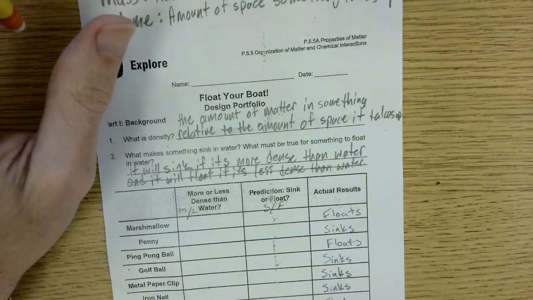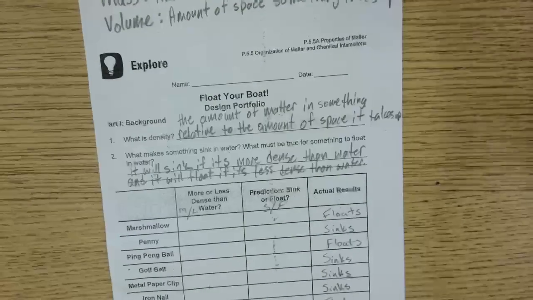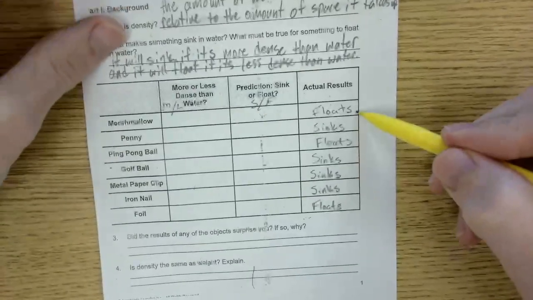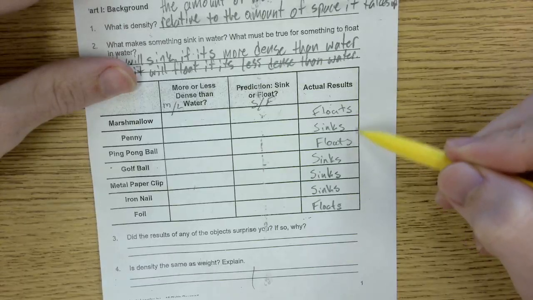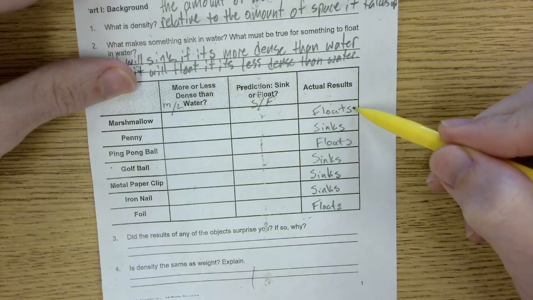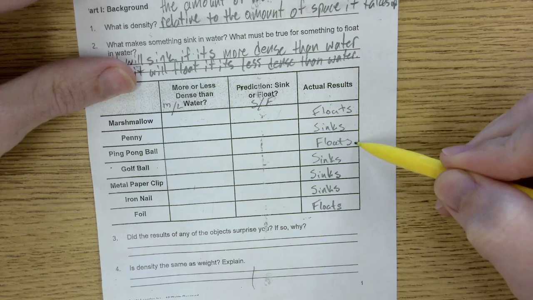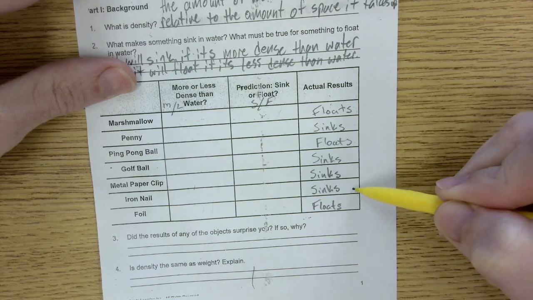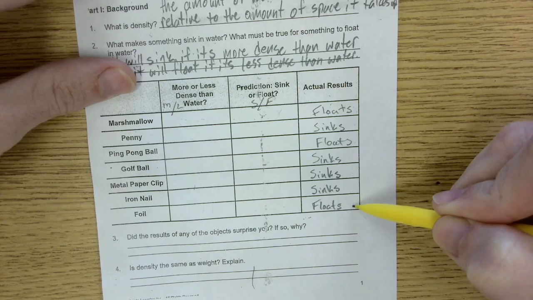Let's bring this back up and we can finish up our worksheet here. All right, so remember, this is where we recorded our information, right? The marshmallow floats, the penny sinks, the ping pong ball floats, the golf ball sinks, the paper clip sinks, the iron nail sinks, and the foil floats.